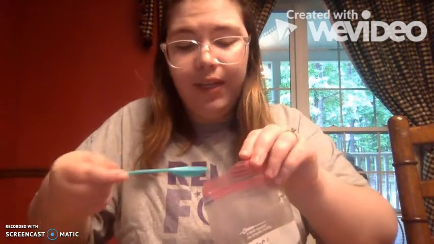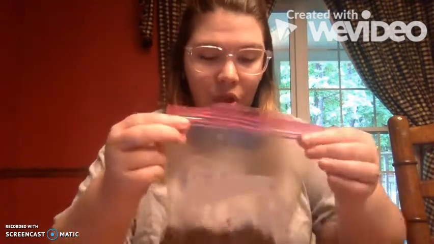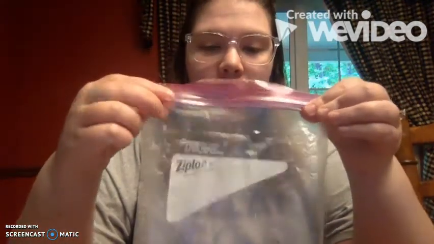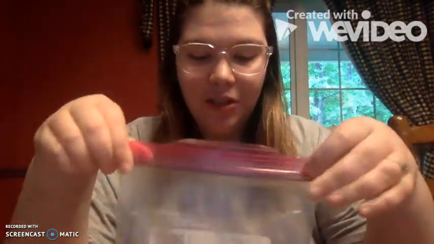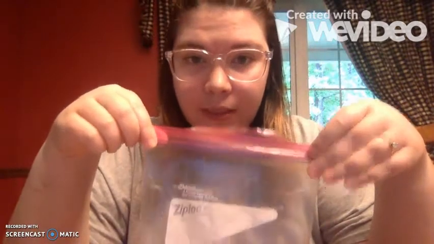If you feel like your dirt is getting really muddy, definitely don't add as much water. But if you're like me and you think your dirt is a little bit drier, then by all means add as much water as you want. Next thing that we're going to do, close your Ziploc bag. All the air does not have to be out of it. It's okay if there's still some air left in it, that's what we want.